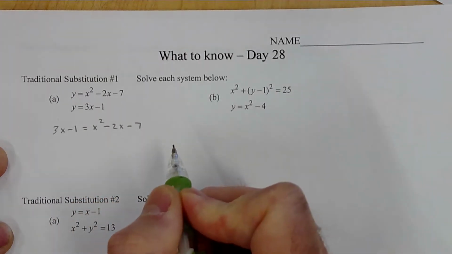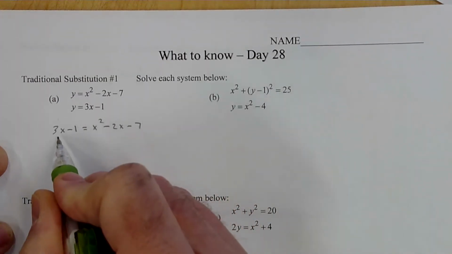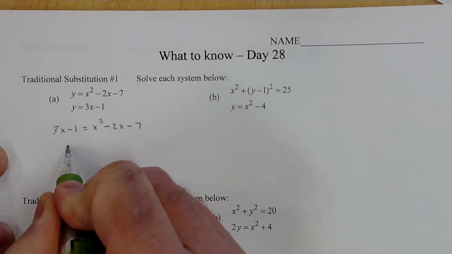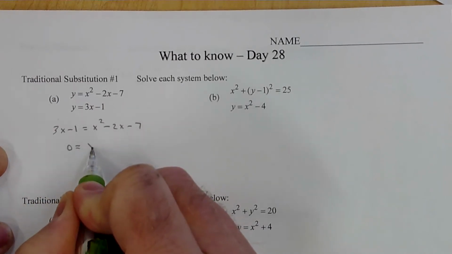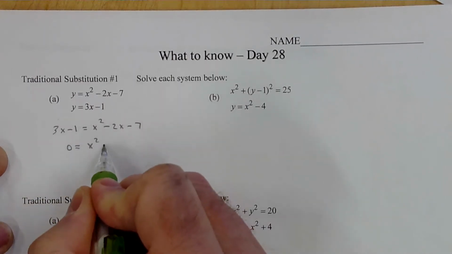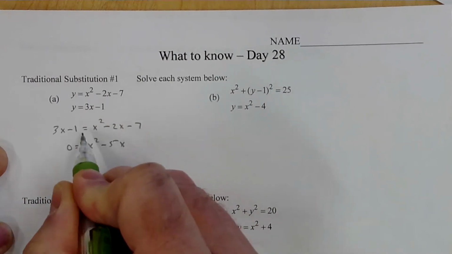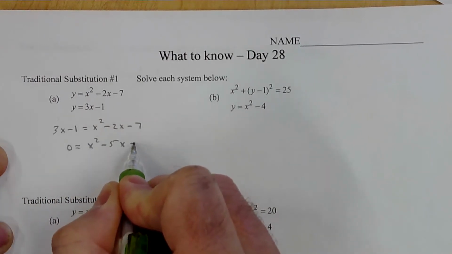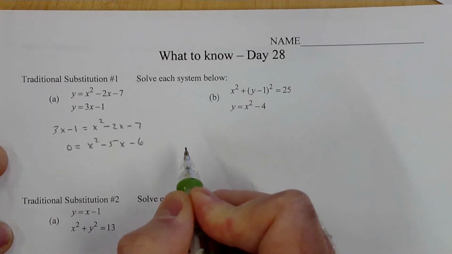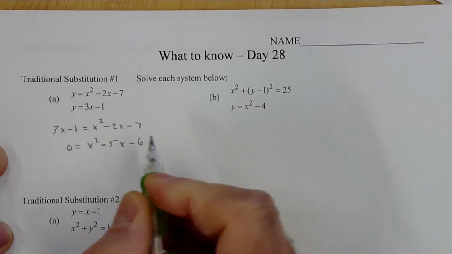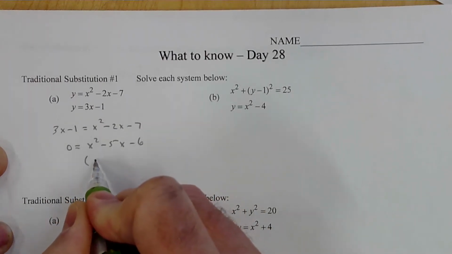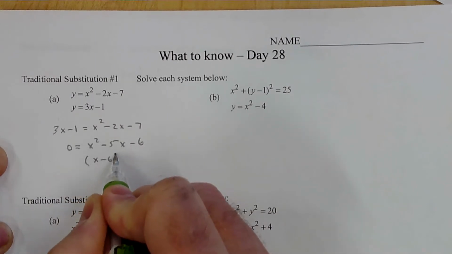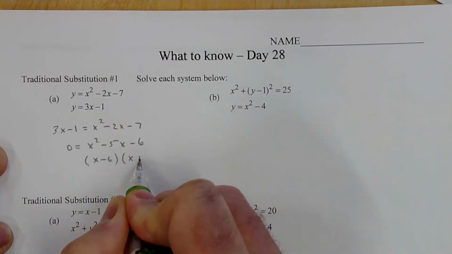We end up with a very traditional quadratic, which we should set equal to 0 to use the zero product property. So I'm going to keep the x squared on the right side, bring this 3x over, and bring this 1 over so that I could begin to factor. If it doesn't factor, I'll use the quadratic formula, but hopefully these all factor, and we can stay away from our calculator.